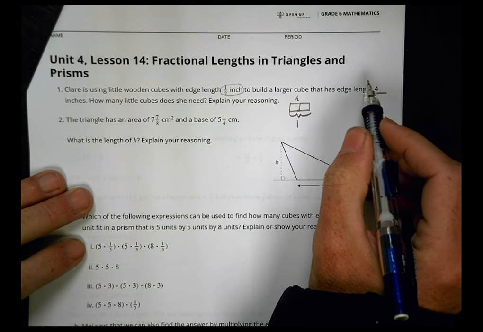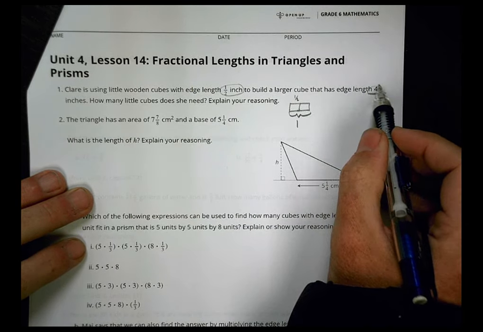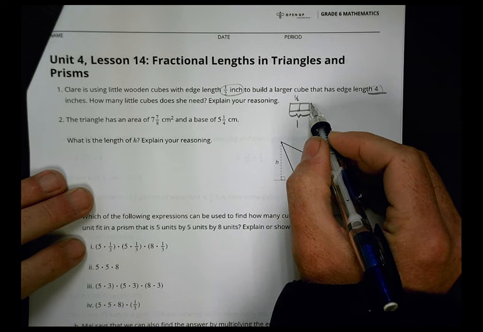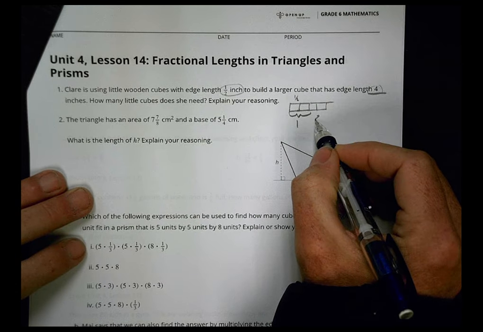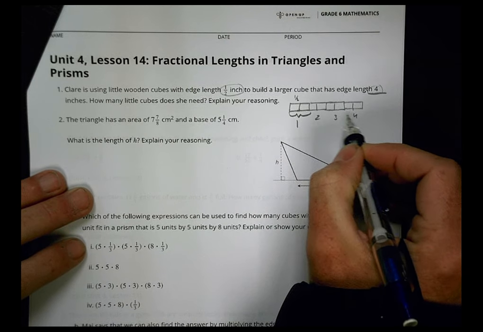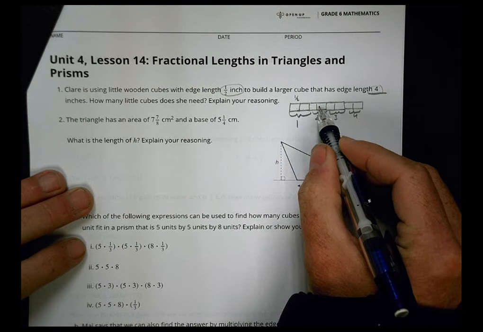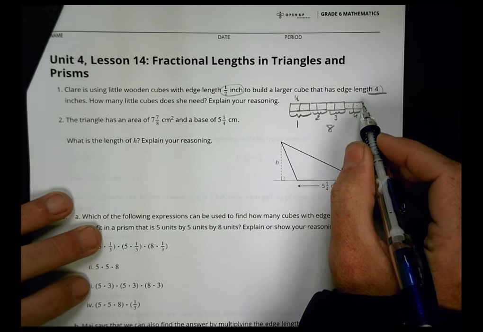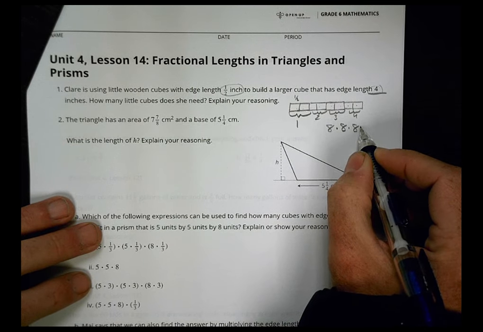Okay? She wants to make a cube that has 4 inches of length there. So that's 1. So to make a 4 inch thing, that's 2. Here's 3, and here's 4, right? So if she's going to go 4 inches long, she's going to need 1, 2, 3, 4, 5, 6, 7, 8 cubes to go 4 inches in length. But we're doing 4 inches in length and 4 inches in height and 4 inches in width.